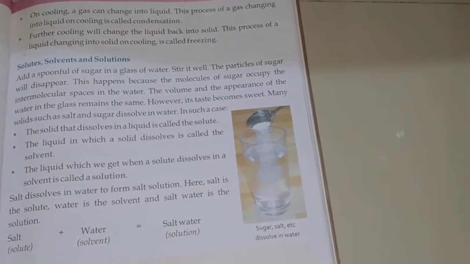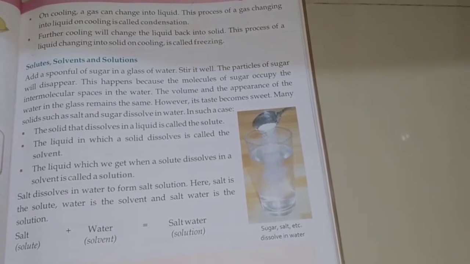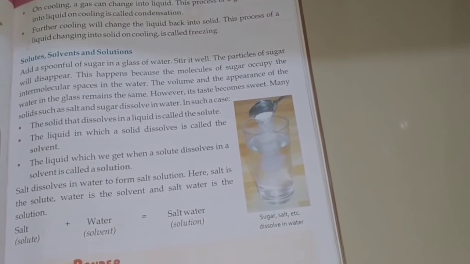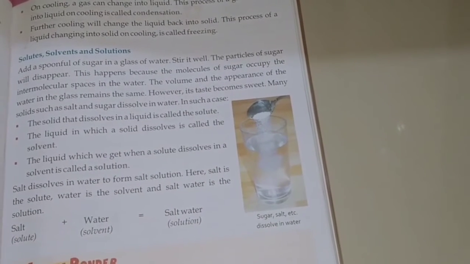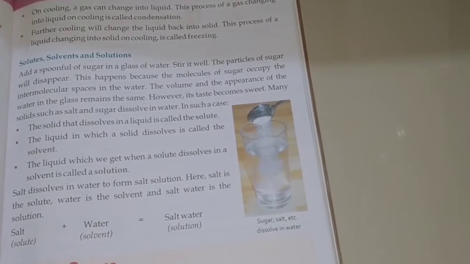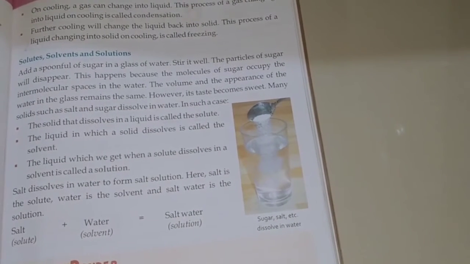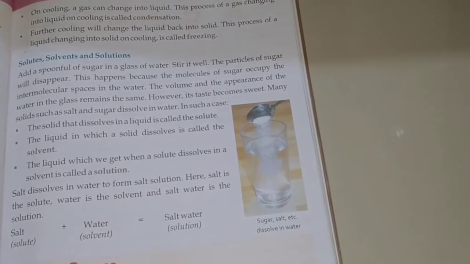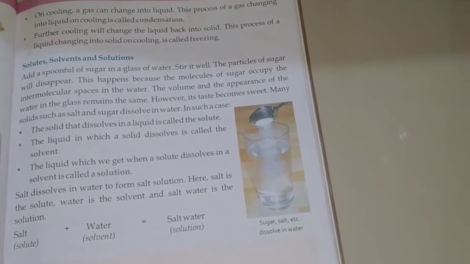This happens because the molecules of sugar occupy the intermolecular space in the water. The volume and the appearance of the water in the glass remain the same. However, its taste becomes sweet.